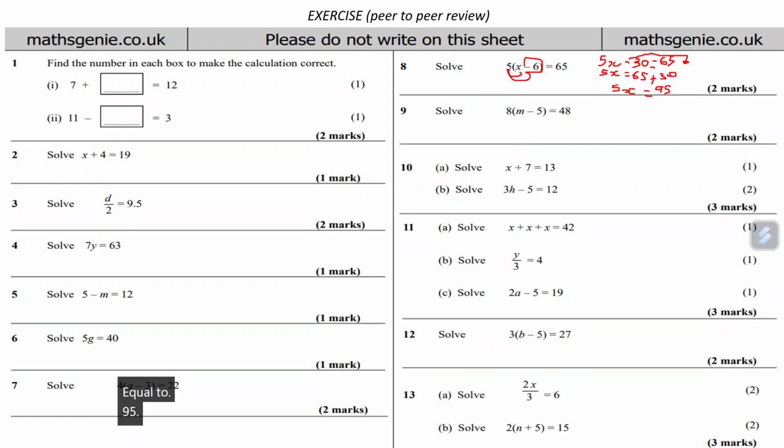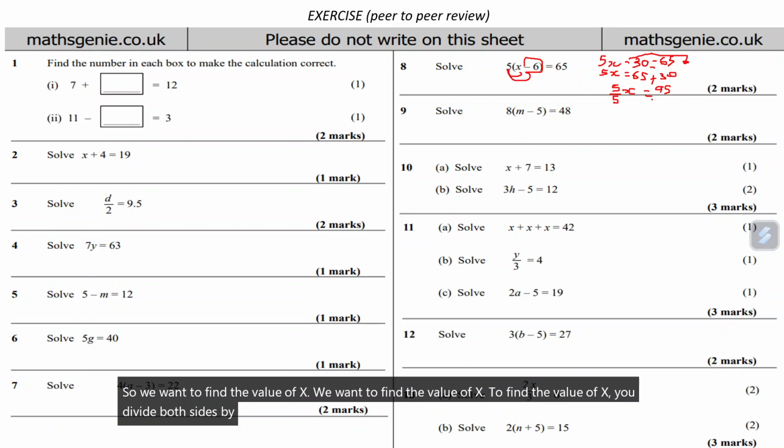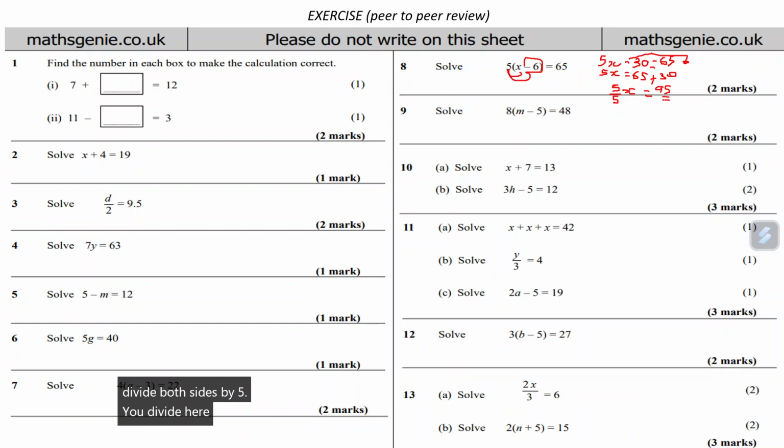So we want to find the value of x. To find the value of x, you divide both sides by 5. So we are left with x is equal to 95 divided by 5. This is the same as 19. 95 divided by 5 will give you 19.